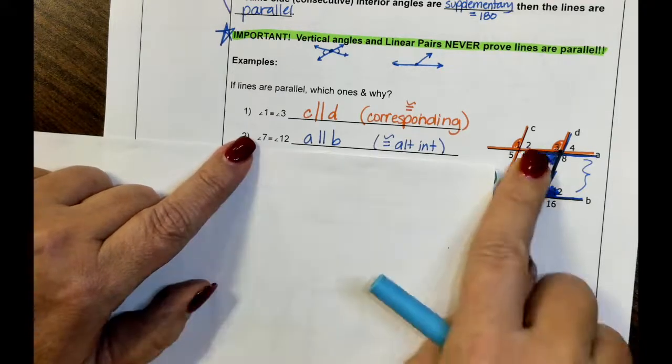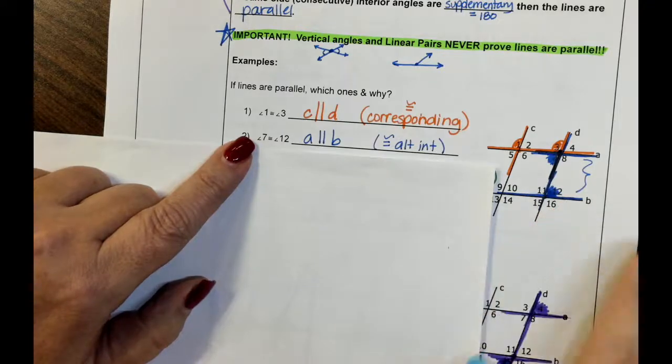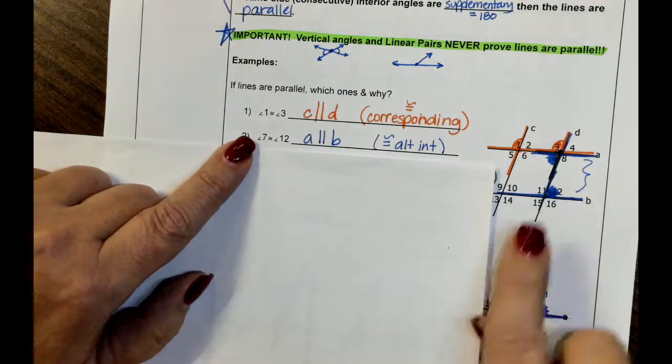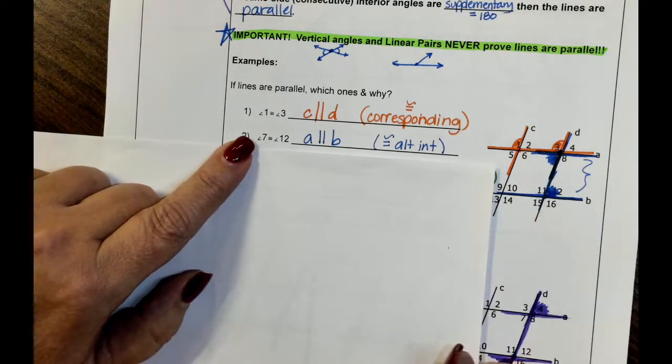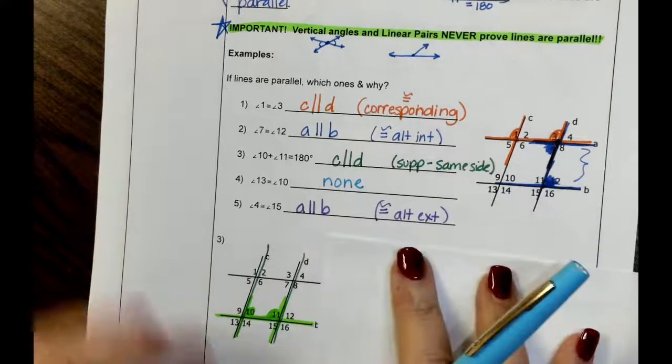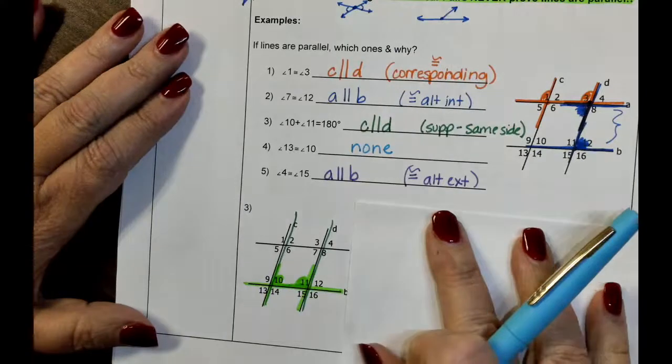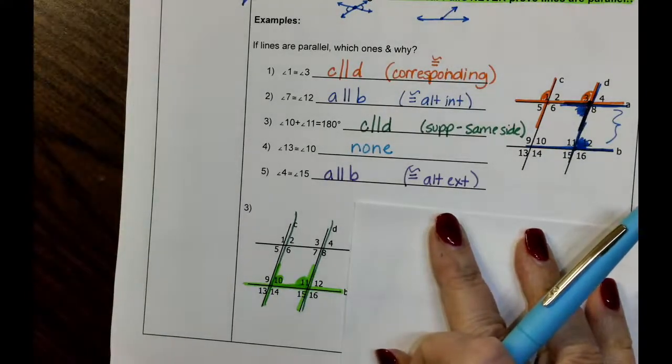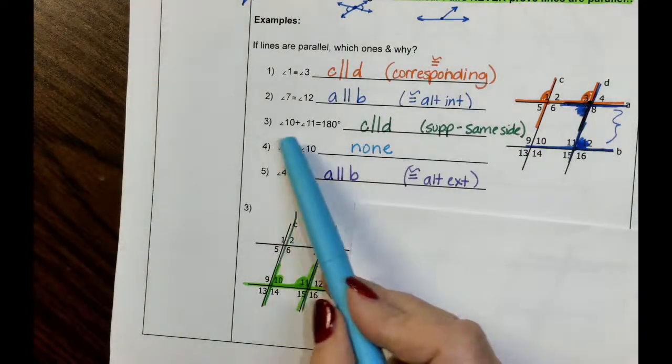Let's use this extra picture down here for number 3. In number 3, I highlighted angle 10 and angle 11, and then I extended my lines so that I could see how they all connected.